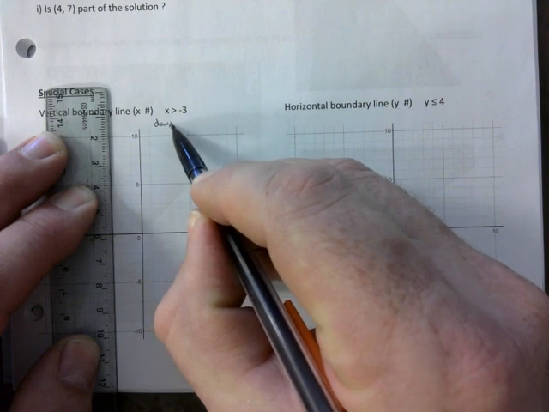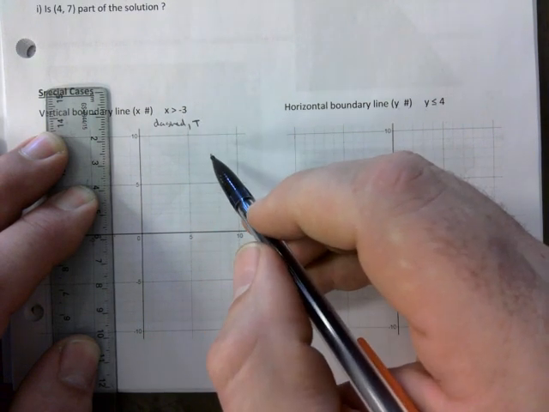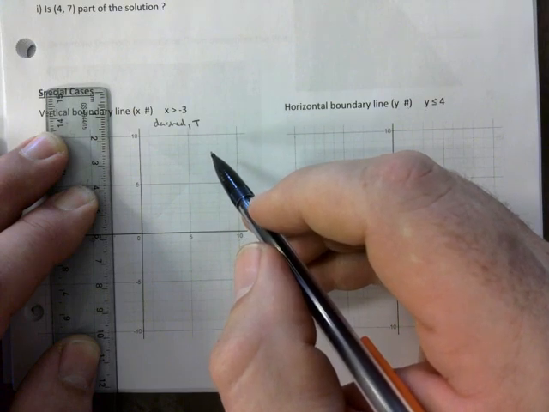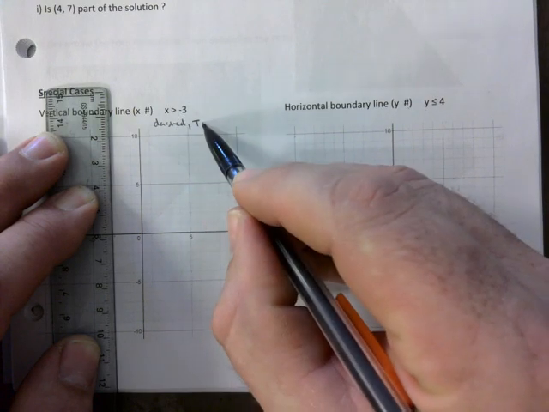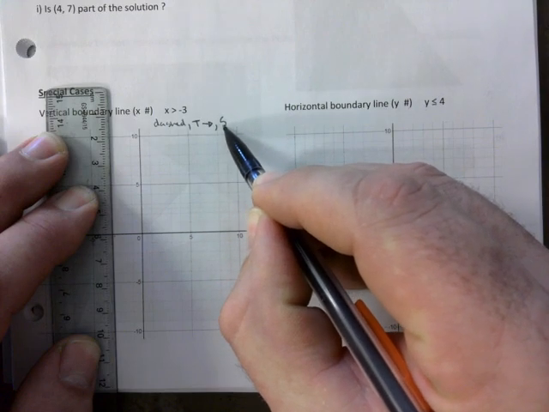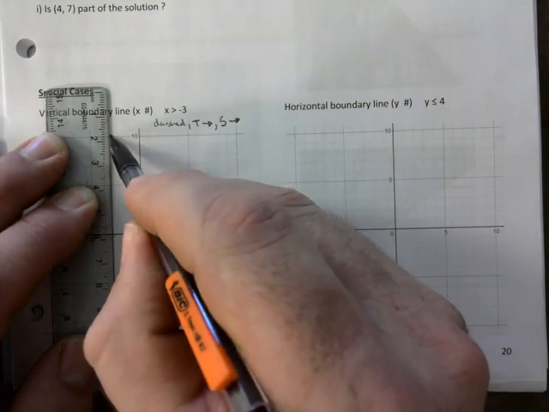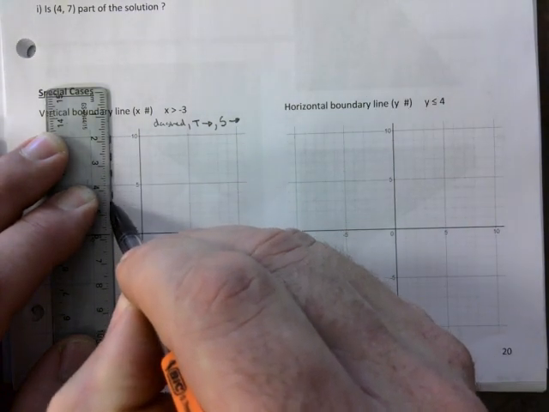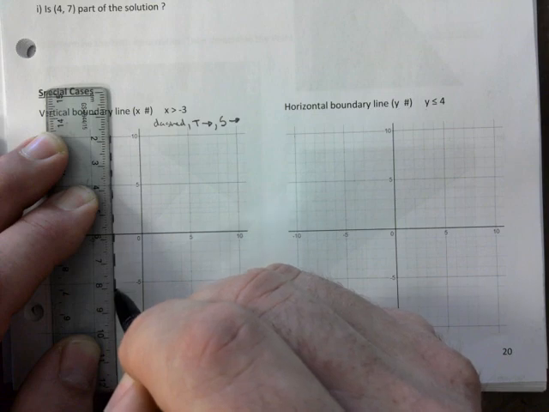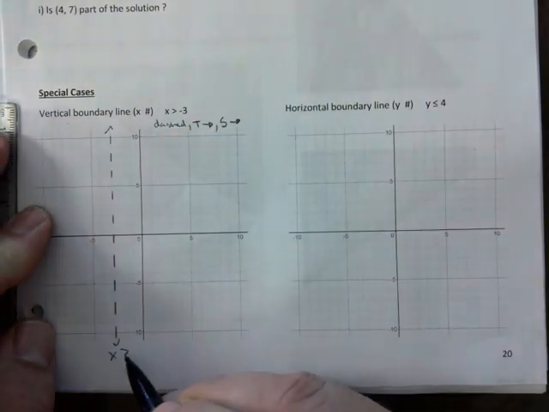Dashed. Where's the true region? I gave you that little cheat table there. When it's greater than, the true is to the right. And we're going to shade right also because we're using regular shading here. So this is x is greater than negative 3.